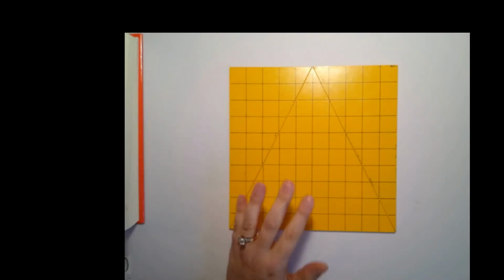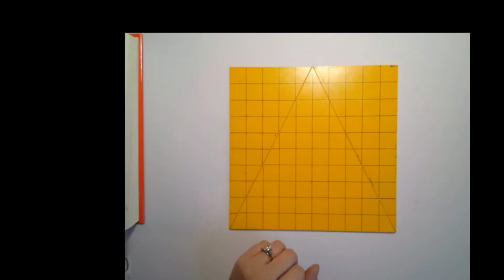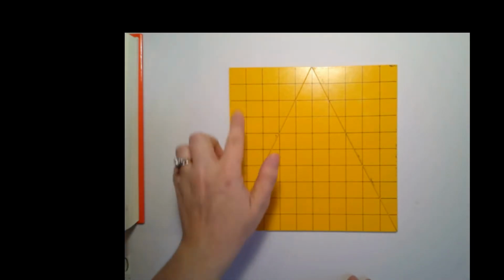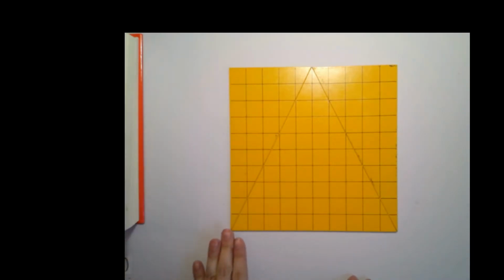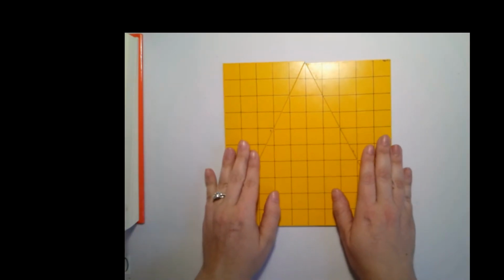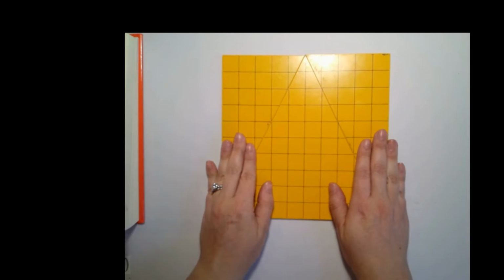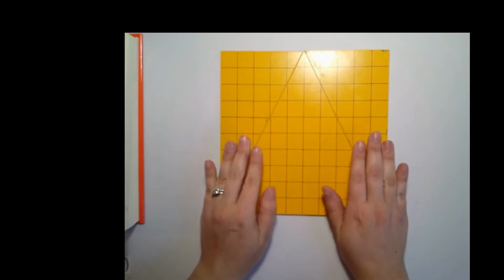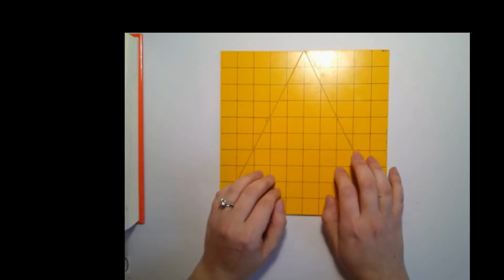There are 100 here. That would take a very long time to count every single square. So we could also count by tens using our rows or tens using our columns because both our base and our height have a 10. But just like we were doing with the rectangle and the parallelogram, we're going to use a formula.